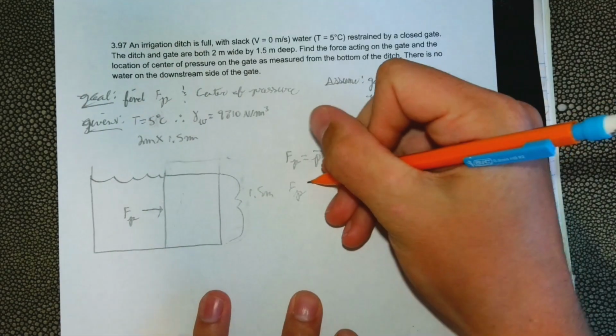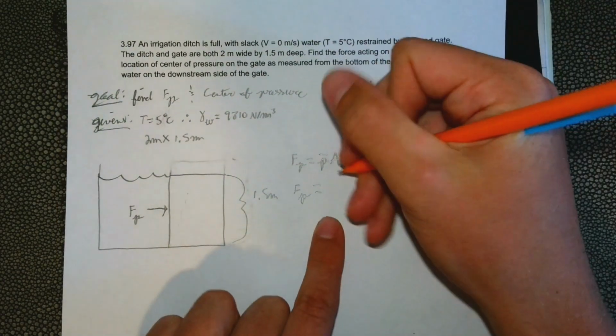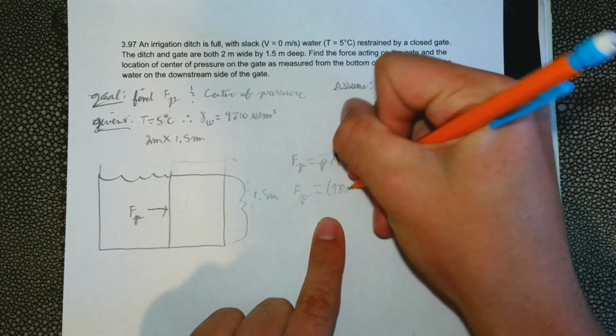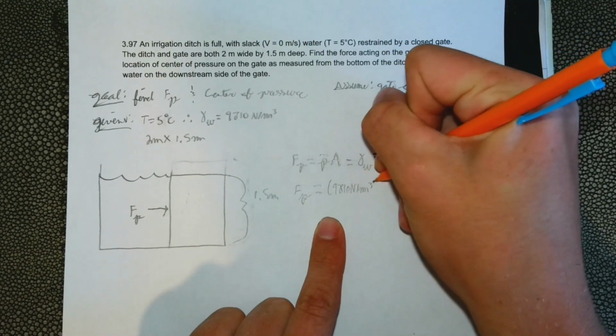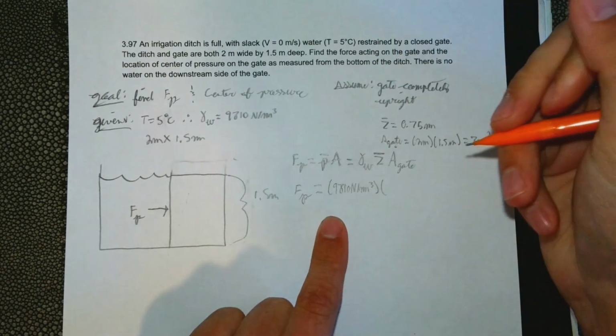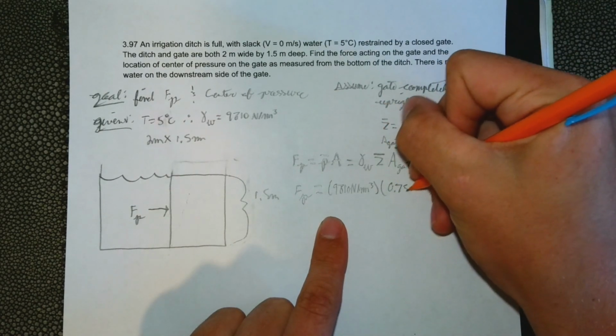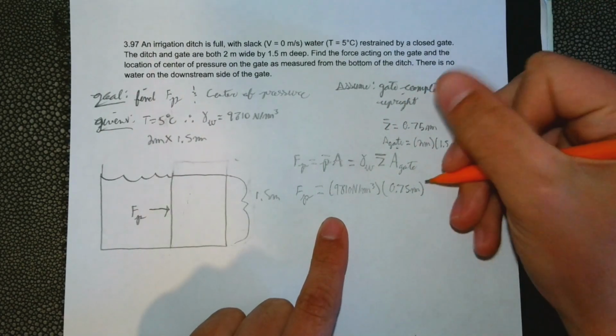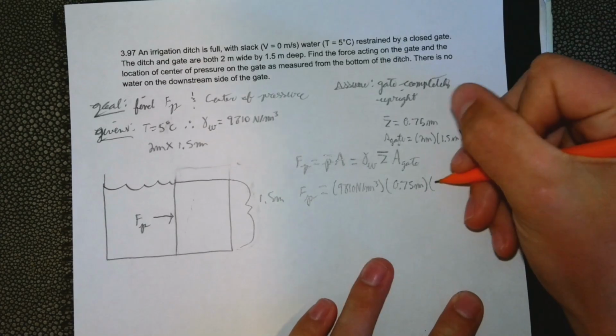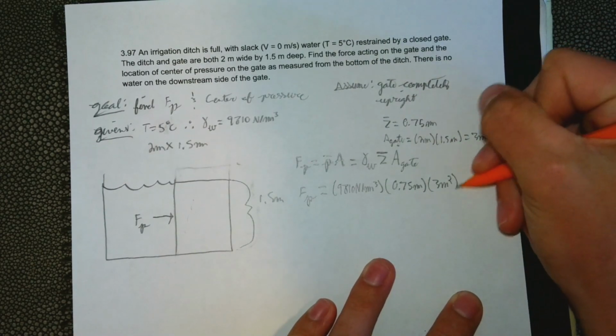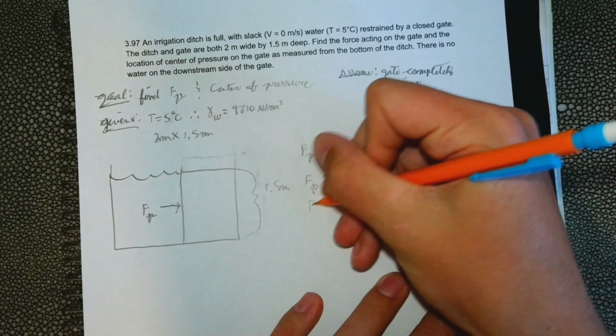So let's plug everything we know in. The height, yeah, and then the area is 3 square meters. Put that in your calculator.